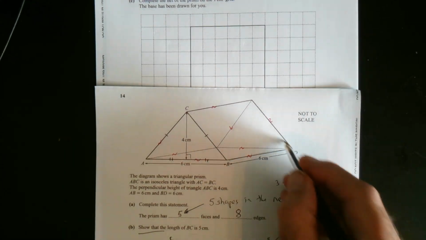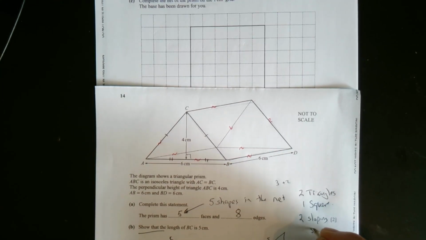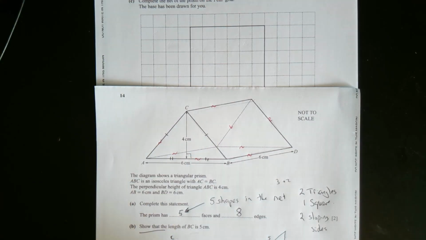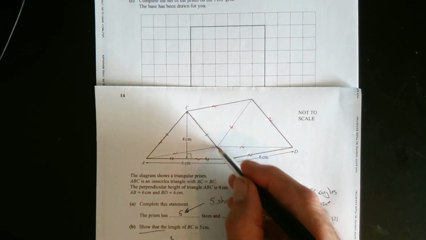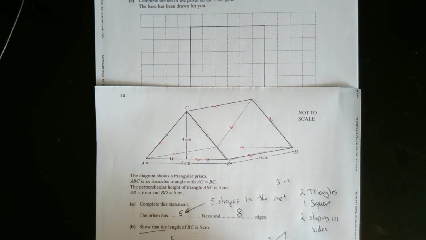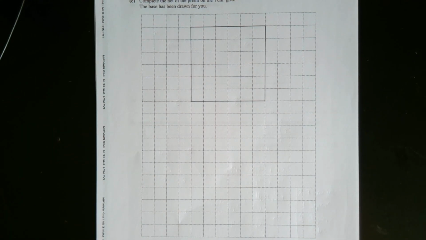And I'm going to need this side, and I'm going to need the back sloping side, which is exactly the same. The 2 sloping sides. And this is why we've in fact calculated this length here as being 5 centimetres, because we're going to need to know the dimensions of each rectangle which makes up these 2 sloping sides. So these are, in essence, our 5 faces which we're going to have to get on our net. And they've got to fit onto this grid.